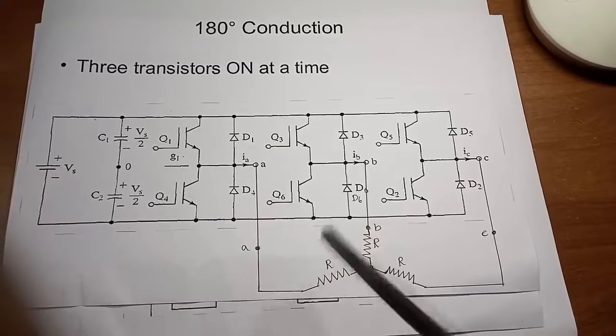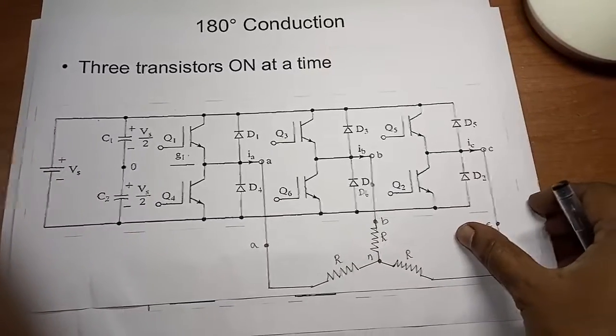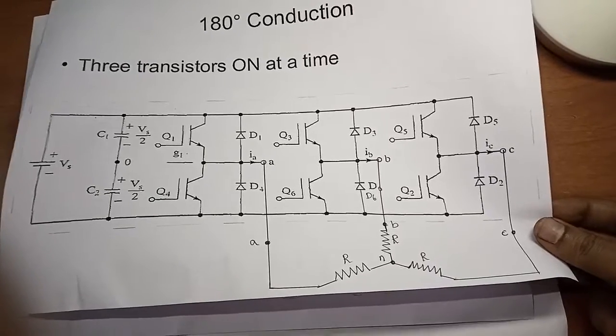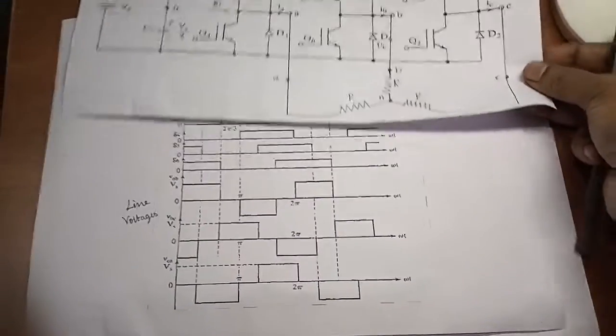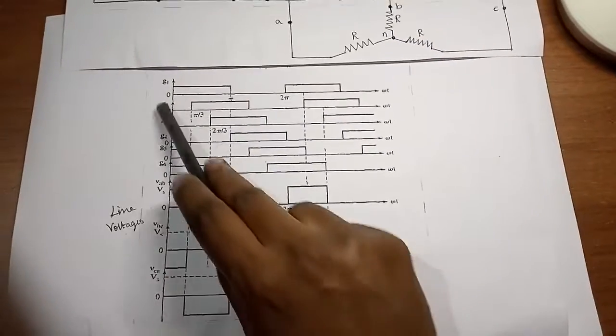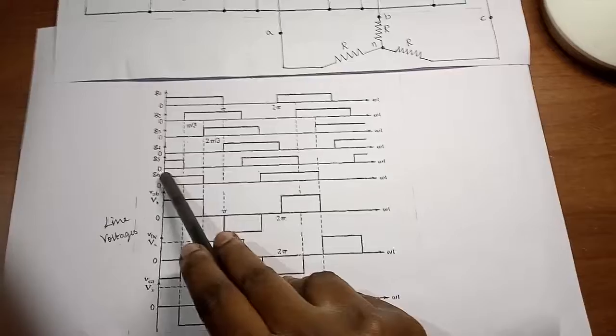Here we can see the gate pulse of each device, and then we can move on to the plotting of the phase voltage waveform of 180-degree conduction. Here you can see the gate pulses from 1 to 6, G1 to G6.